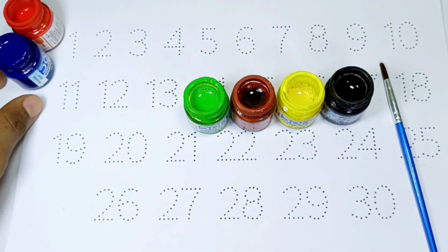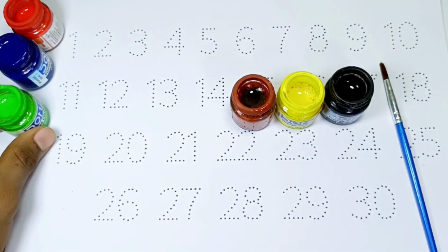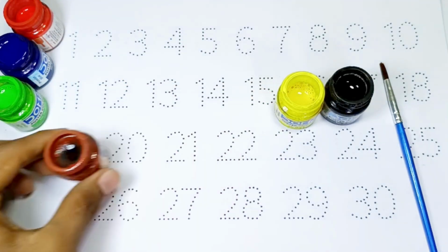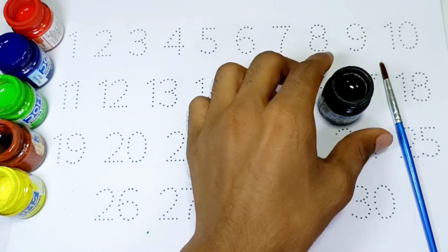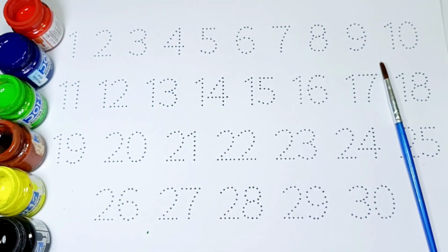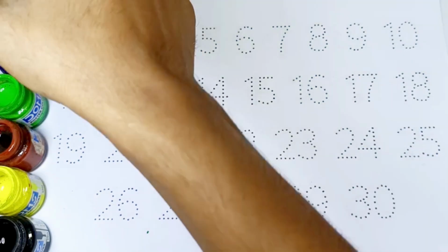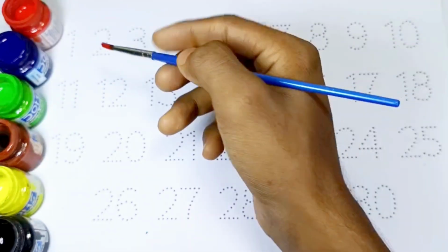Red color, blue color, green color, brown color, yellow color, and black color. Kids, now you draw 1 and use red color.